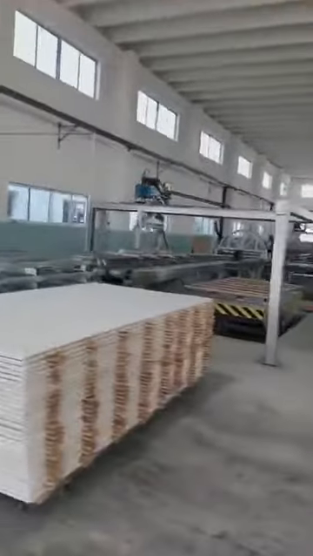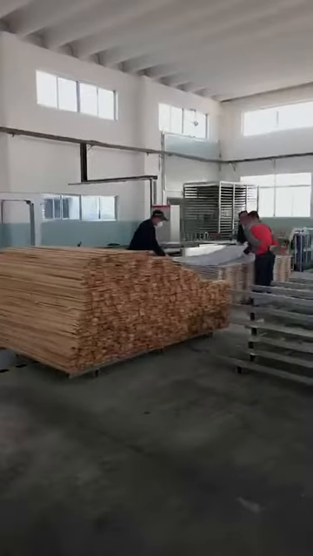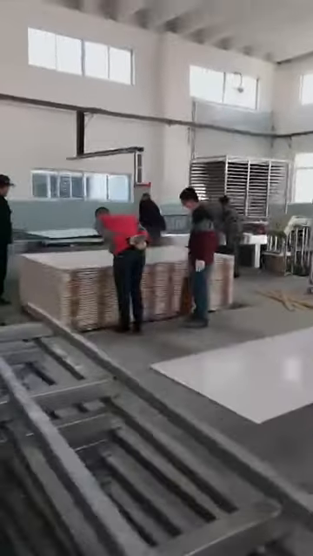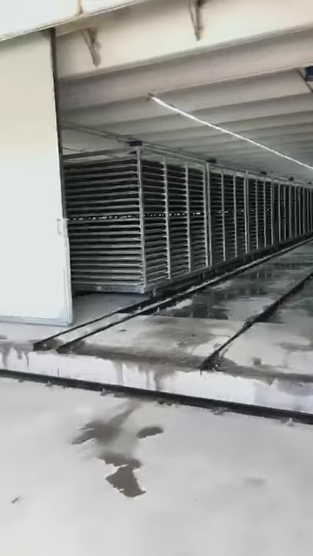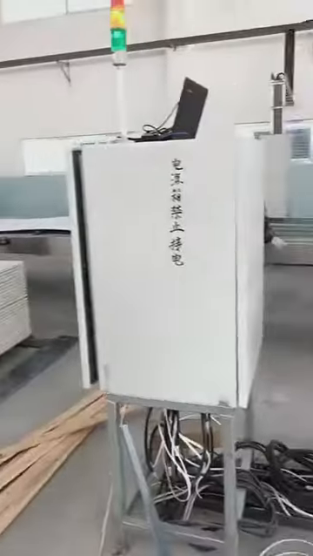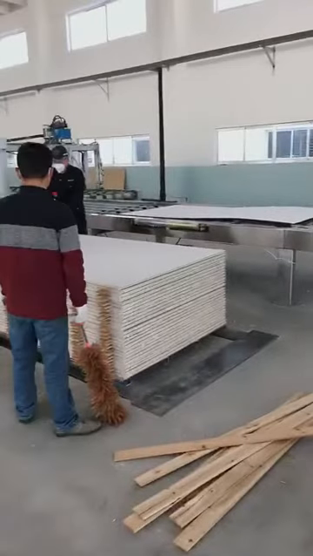Sometimes the quality is good, the board becomes solid, and then it can go into the second-time curing process. Before the second-time curing process, we separate the mold and the board and put the board onto this steel pallet.